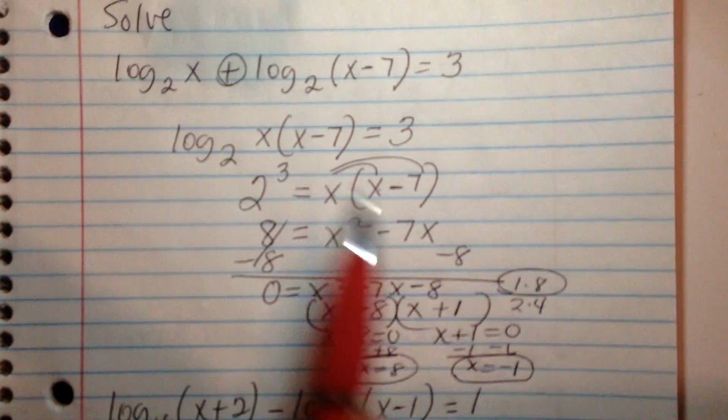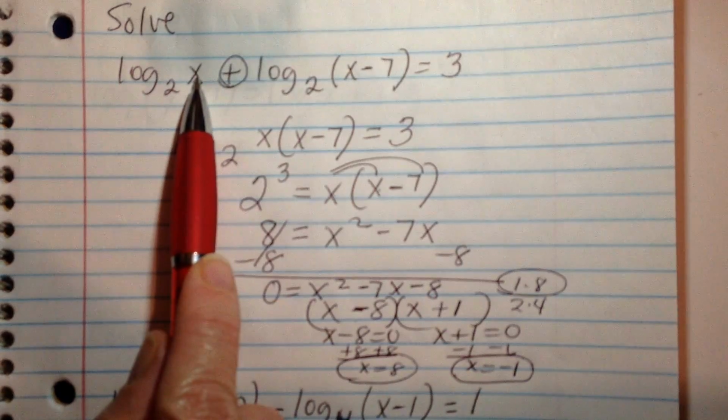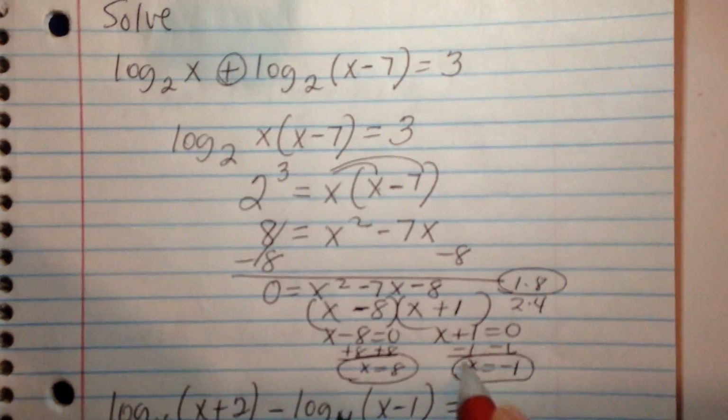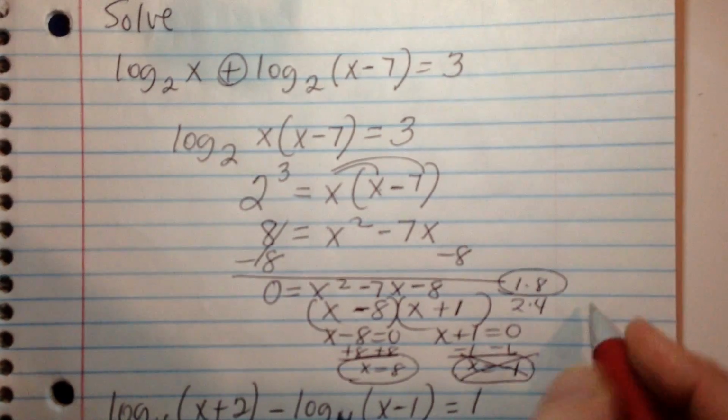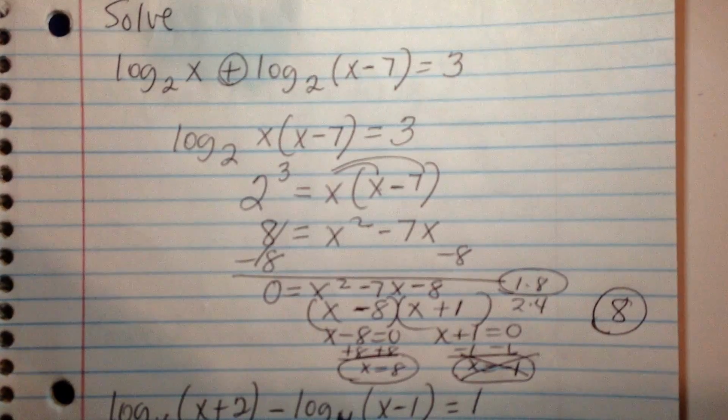But if you plug negative 1 back into the original problem, log base 2 of negative 1, it's asking me to take the log of a negative number. You can't do that. Therefore, we will cross out negative 1. So the only answer to this problem is 8.